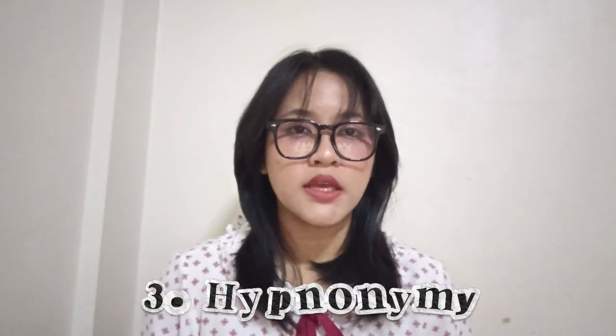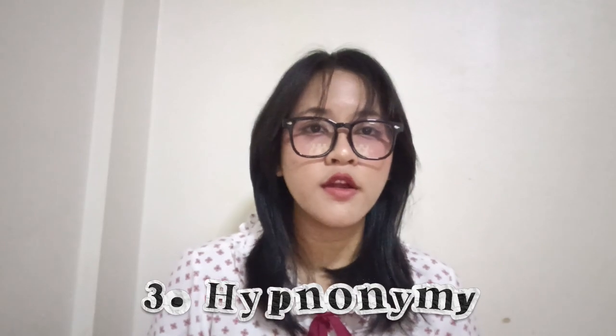Next, we've got hyponymy. Hyponymy describes a hierarchical relationship or a type of relationship between words. For example, dog, cat, and bird are all types of animals. Rose and tulip are types of flowers. Here, dog is a hyponym of animal, and animal is the superordinate or general category. This type of relation helps us organize vocabulary into categories, making it easier to understand and remember.